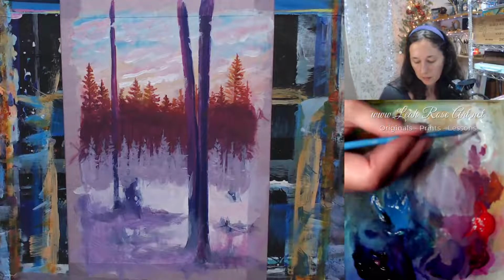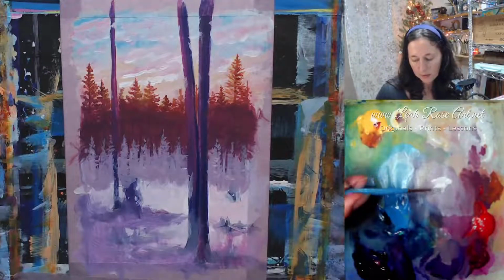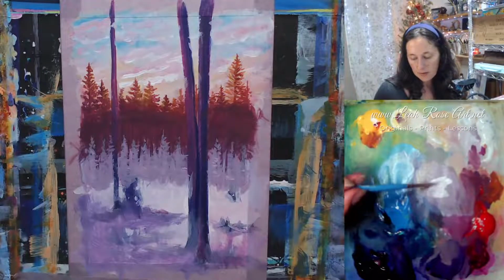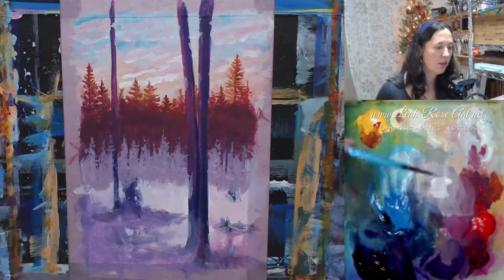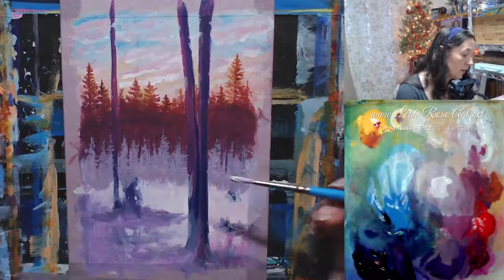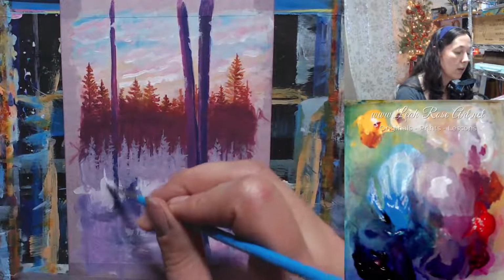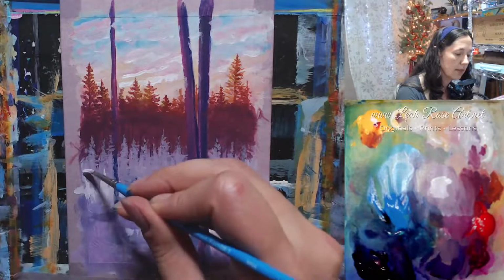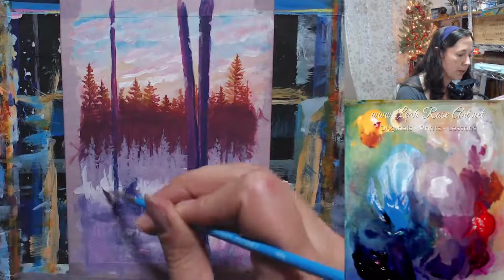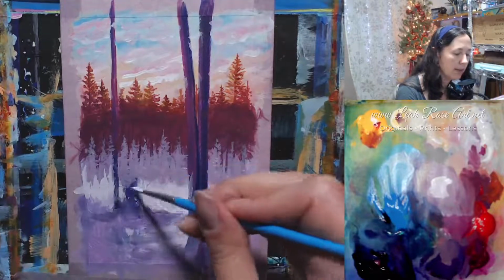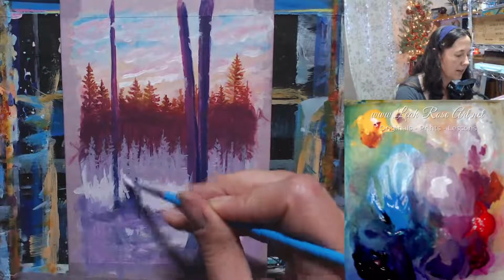Now a little bit lighter. I'm trying to check in with the painting versus the reference image. Not go too crazy, just stay with the reference. Okay, here we go. The next layer is just kind of like the base layer on the ground.